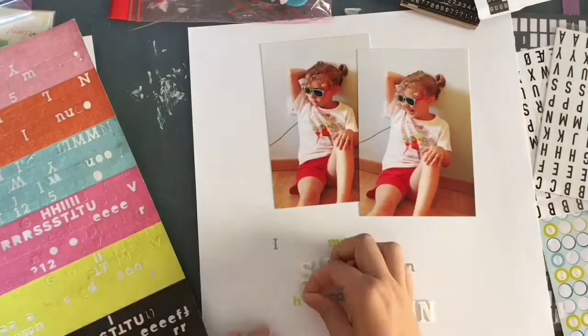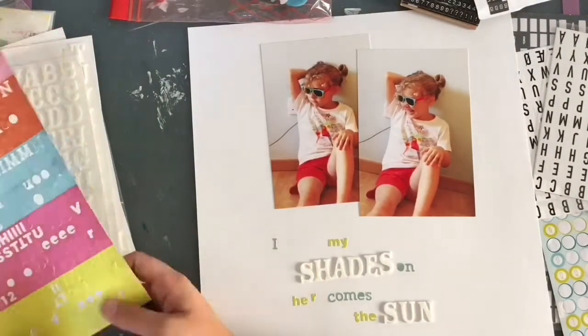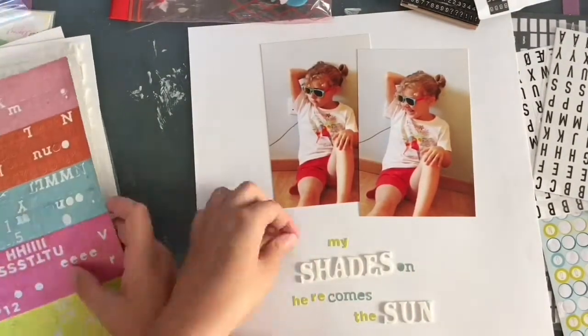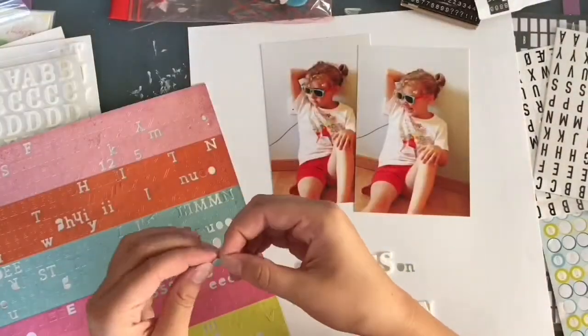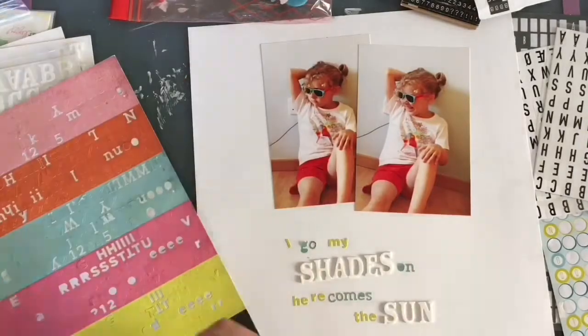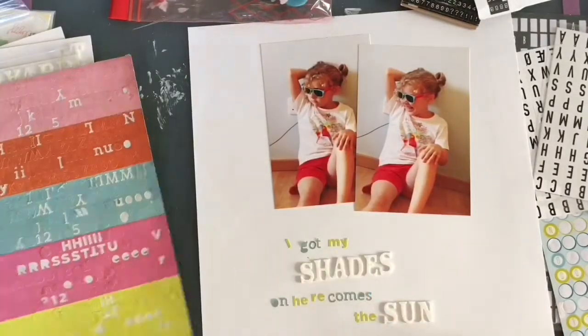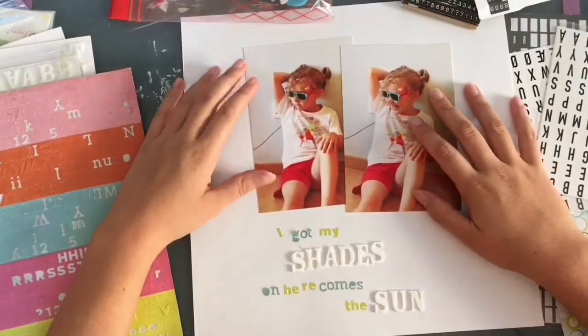So now I'm just going to do the rest of the words other than shades and sun with this prism in yellow and blue. I'm doing one yellow, one blue, one yellow, one blue, one yellow, one blue. So for example, "I think is in" yellow, and then "got" is blue, and then "my" is yellow.